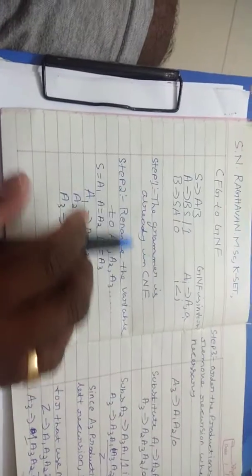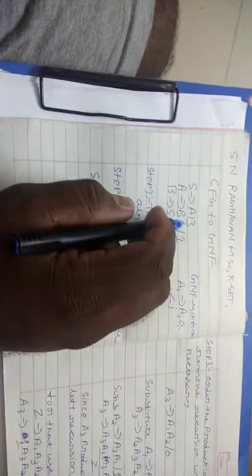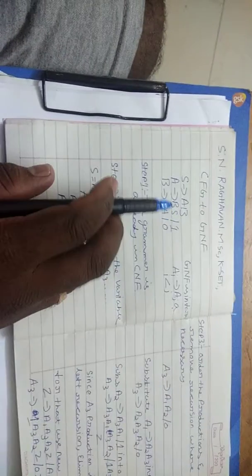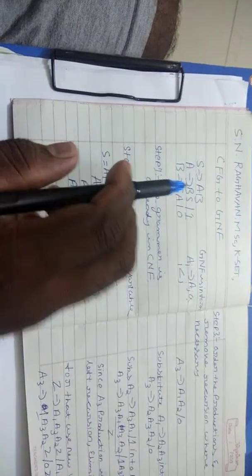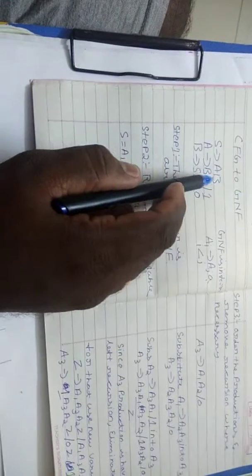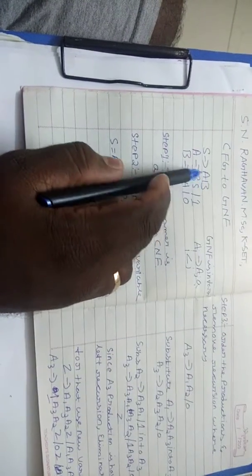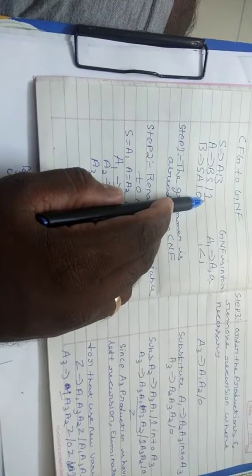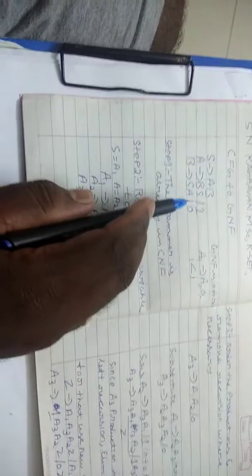First step: to convert CFG into GNF, the grammar should be in CNF. In the last session, we learned that CNF means a non-terminal tends to a set of two non-terminals, or a non-terminal tends to any single terminal. Already this is in CNF form.